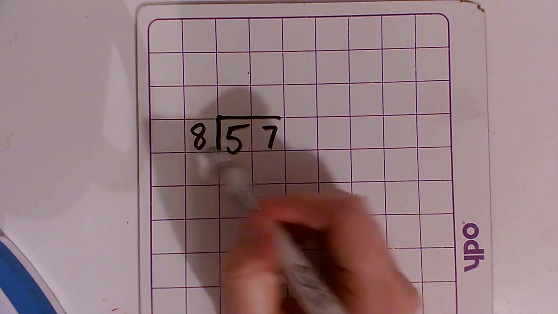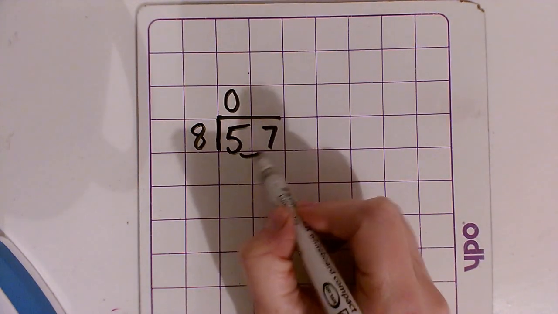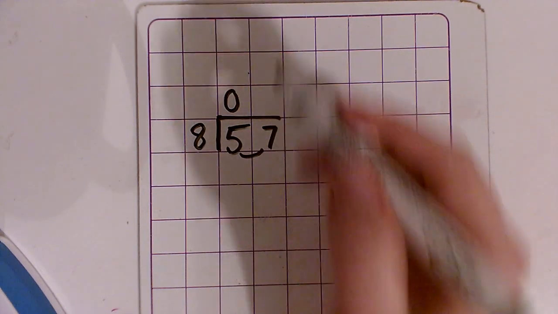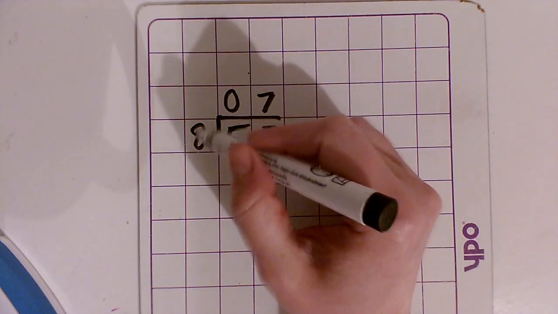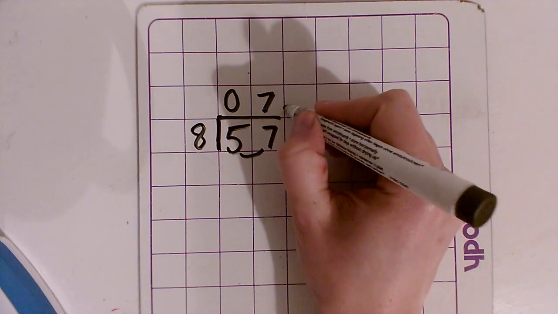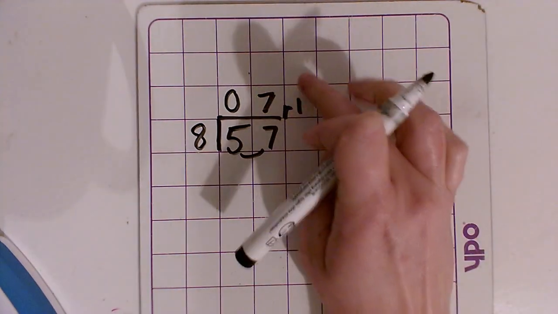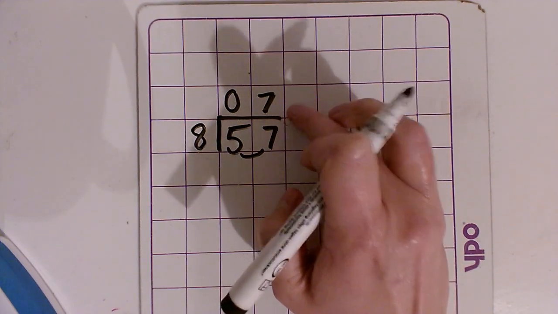Okay, so how many 8s go into 5? That would be none. And then connecting the 5 and the 7, how many 8s go into 57? That would be 7, because 8 times 7 is 56, and then we've got 1 left over. So traditionally, or when the children are a bit younger, they would write remainder 1. But because we want to start doing this as decimals, we are going to use a decimal point.